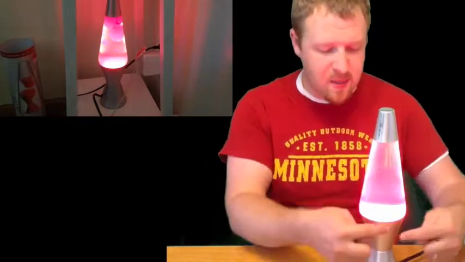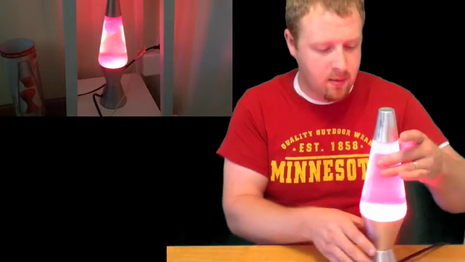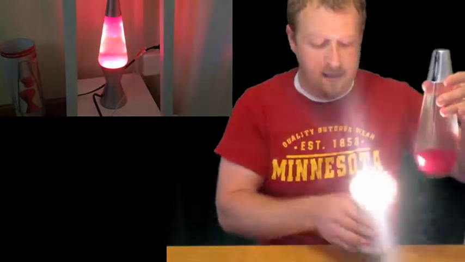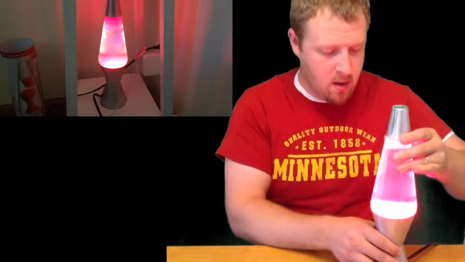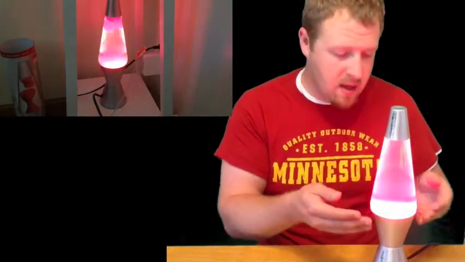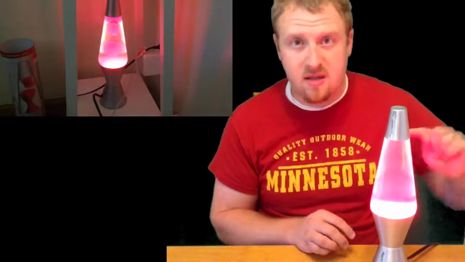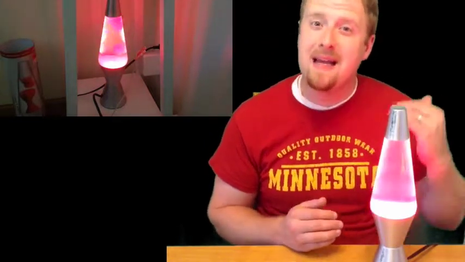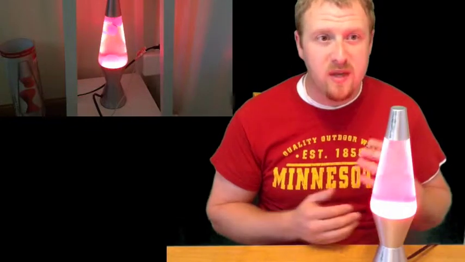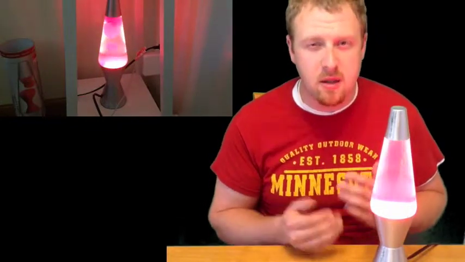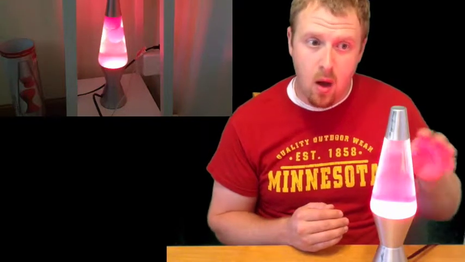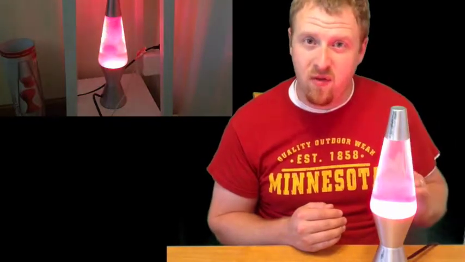The reason is that it's being heated on the bottom here by an incandescent light bulb. Okay, as it heats up, it rises in the liquid, gets caught at the top, cools down, and begins to fall. So again, we see this pattern, this convective current, warm fluid rising, and then as it cools, it falls.